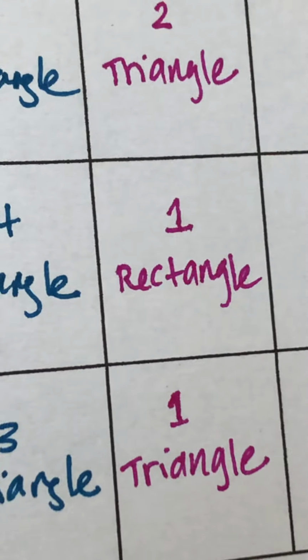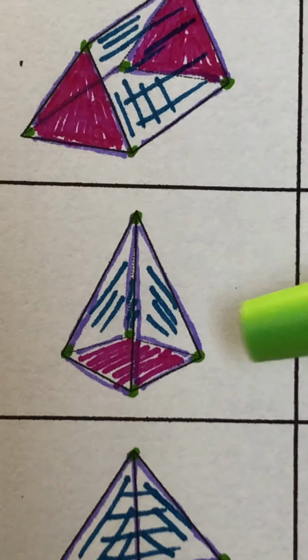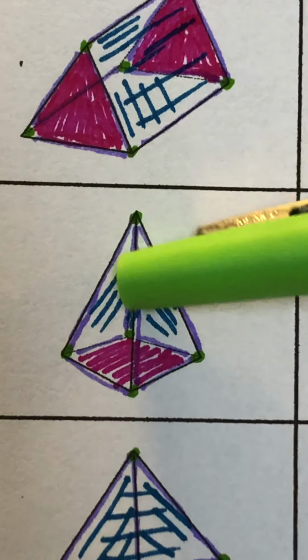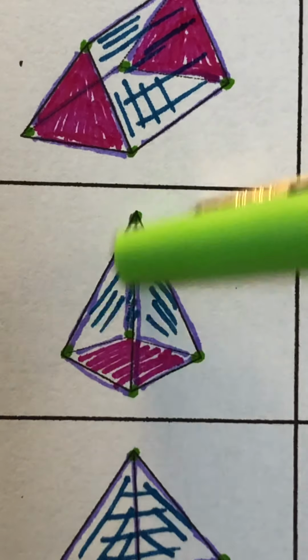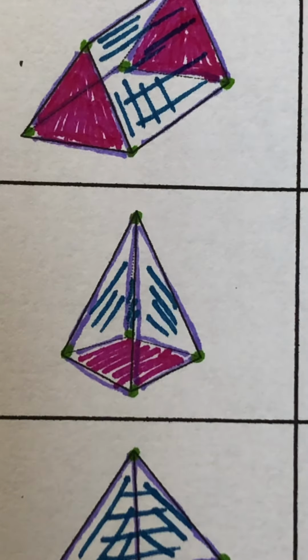So let's look back at it for a minute. You'll notice there's 1, 2, 3, 4, 5 vertices. The edges are hard to see. So there's 1, 2, 3, 4, 5, 6, 7, 8 edges.